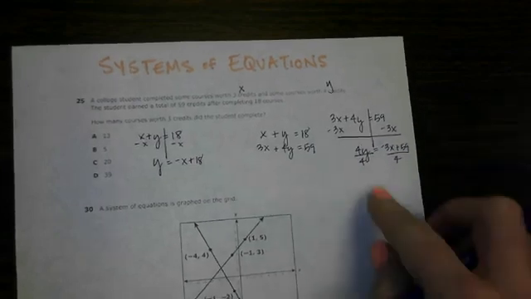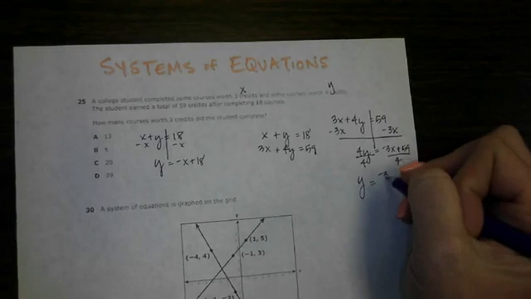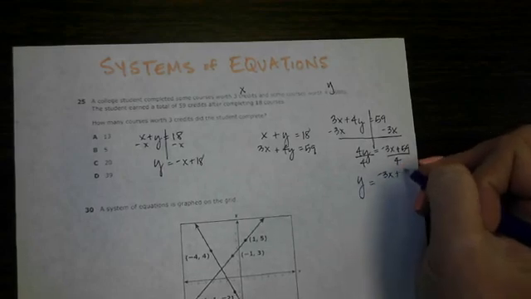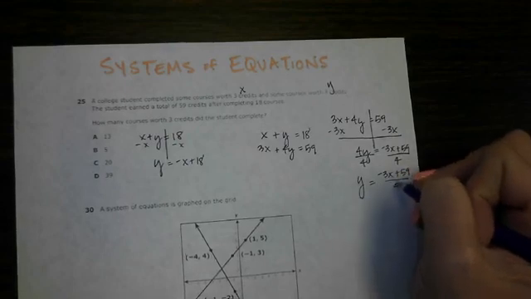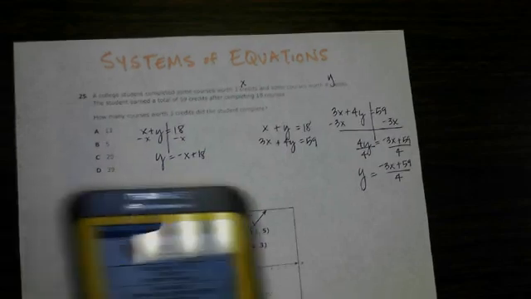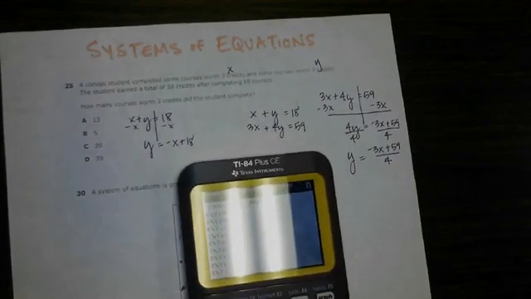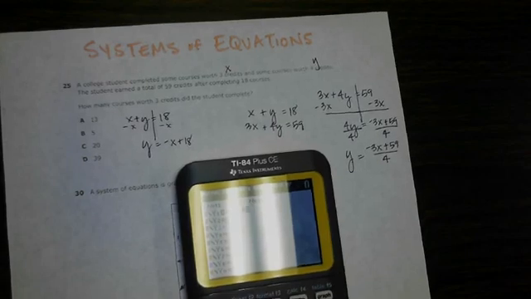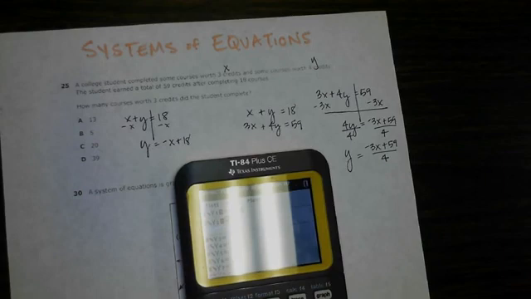Now, when we were doing it, I had you divide each term by 4. But because we're going to be putting this into our calculator, I can actually just leave it as negative 3x plus 59 all over 4. And that'll work as well. So remember, with the calculator, we're going to go to our y equals, and we're going to put negative x plus 18 in y1, and I'll put a fraction, negative 3x plus 59 all over 4 in y2.